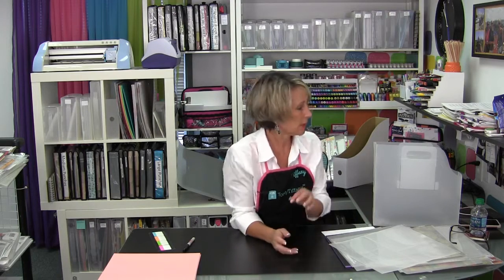Leanne was telling me that she got a message this morning. Somebody was talking about using the new Anna Griffin machine. That's a small machine. I think it's probably like a diamond press size. I haven't actually seen it.